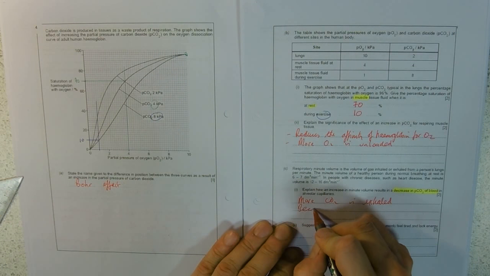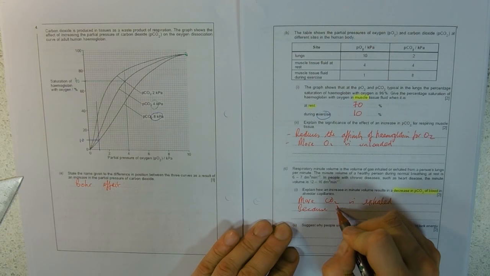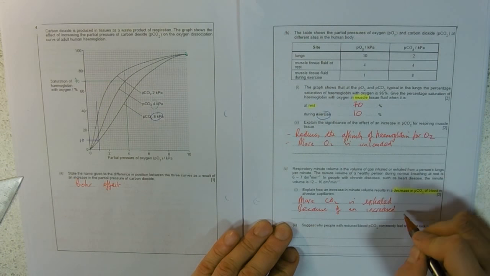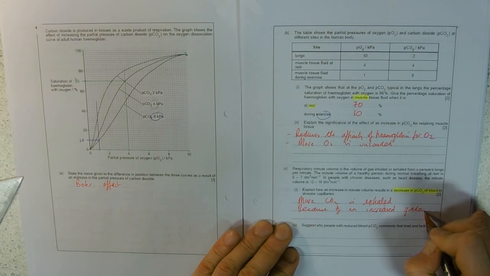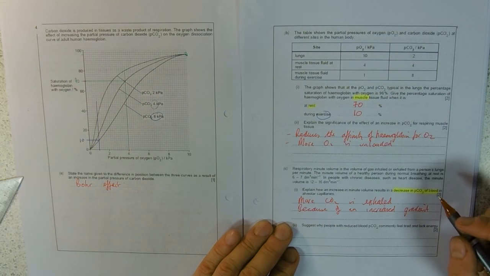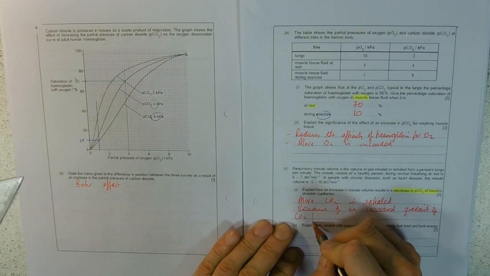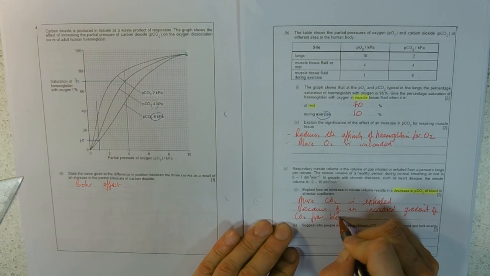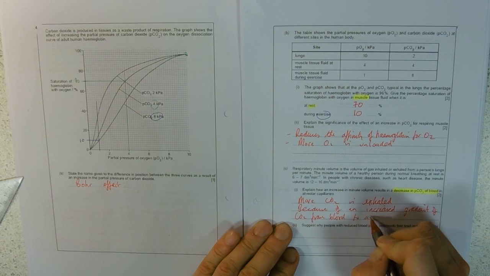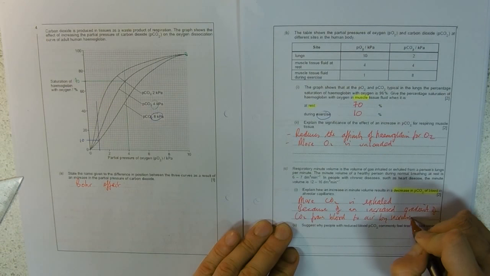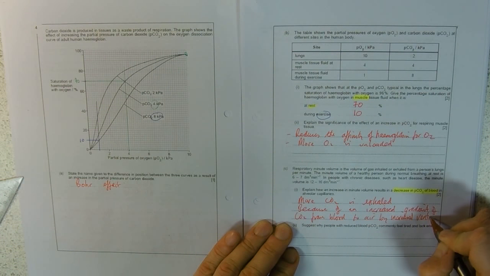So explain, well, because of an increased gradient of CO2 from blood to air by increased ventilation.